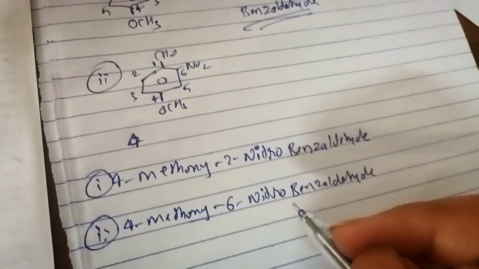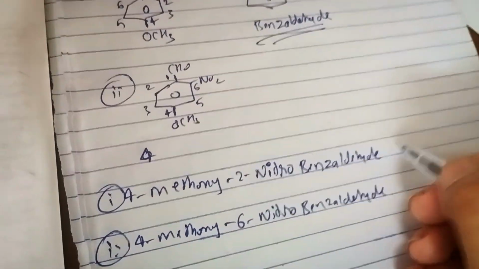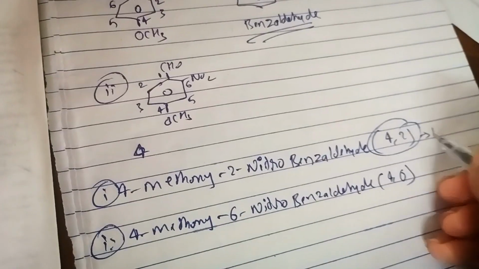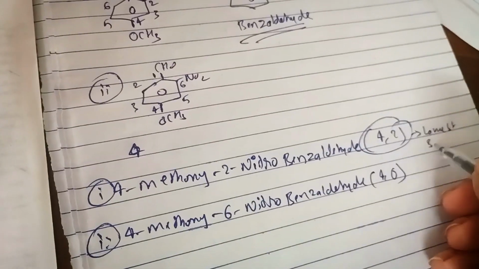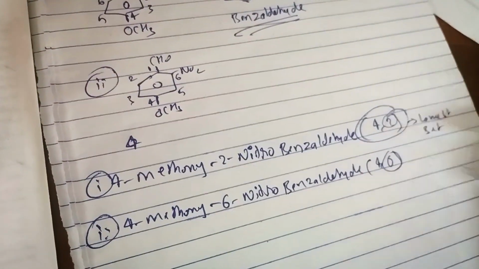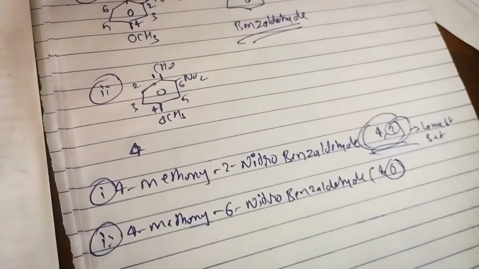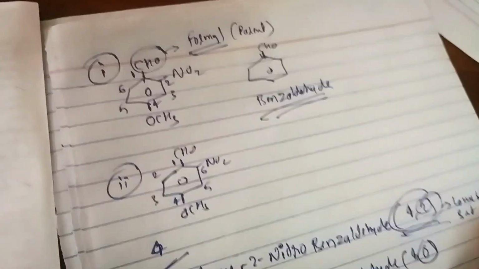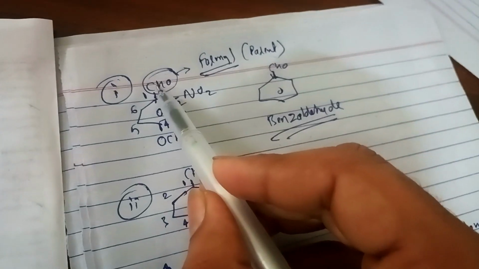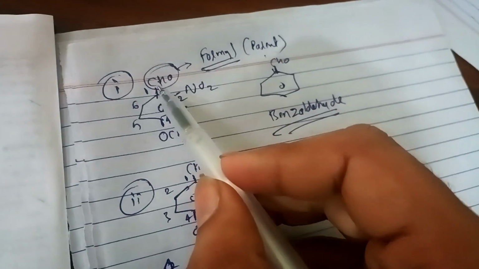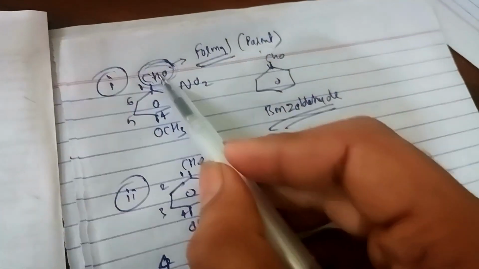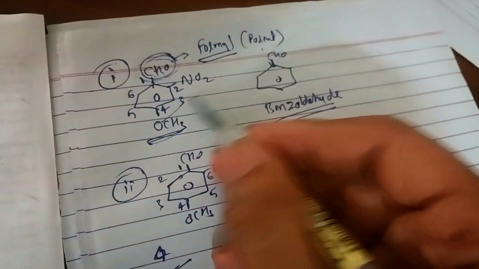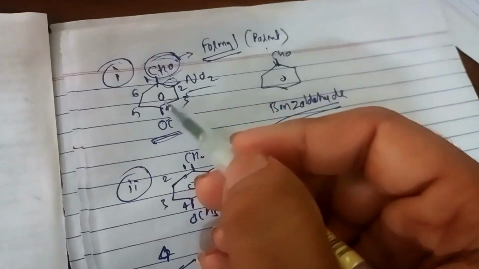But according to the IUPAC nomenclature, we always give priority to the lowest numbering carbon, which means here 4 2 and here 4 6, so 2 and 4 is the lowest set. So we will prefer this one according to IUPAC naming. Hence we make the aldehyde group the parent chain, give it first preference, start numbering like this, and name this as methoxy and this as nitro, since one is ortho and the other is para.